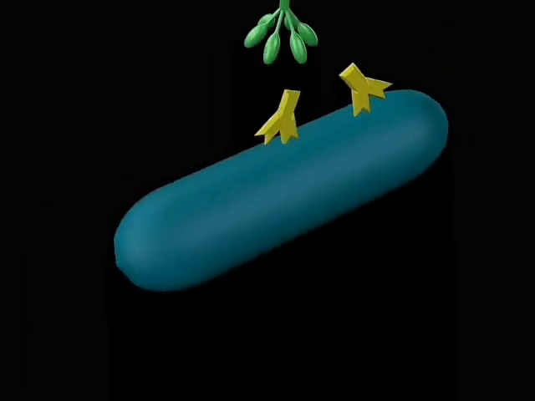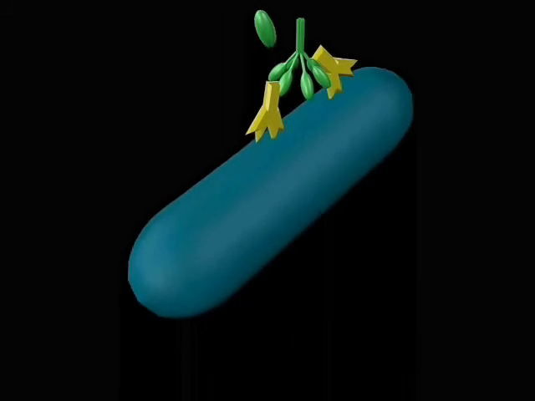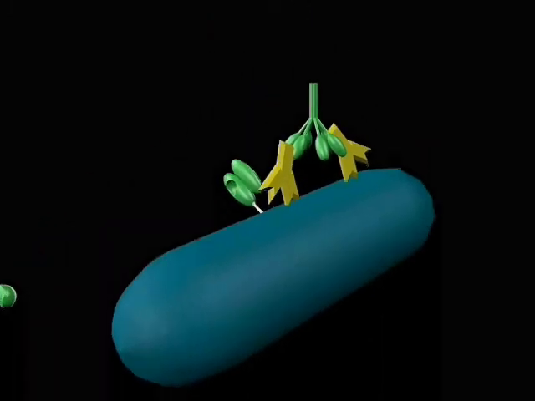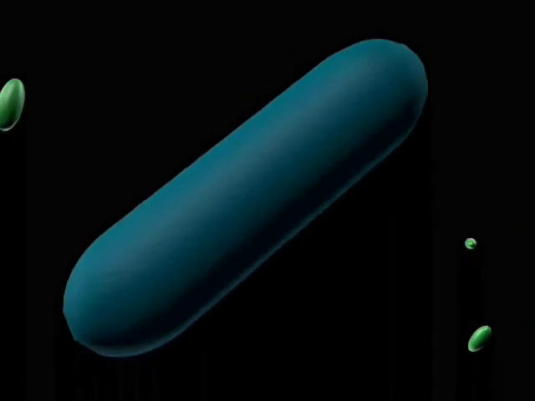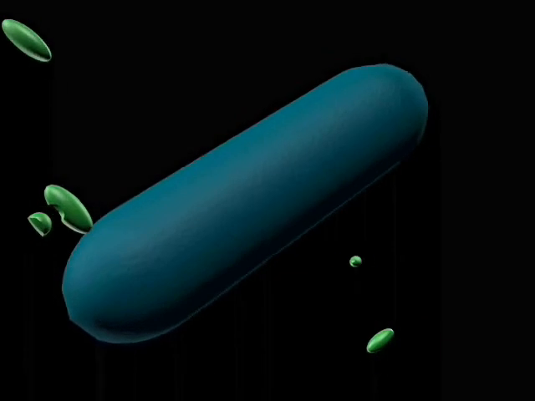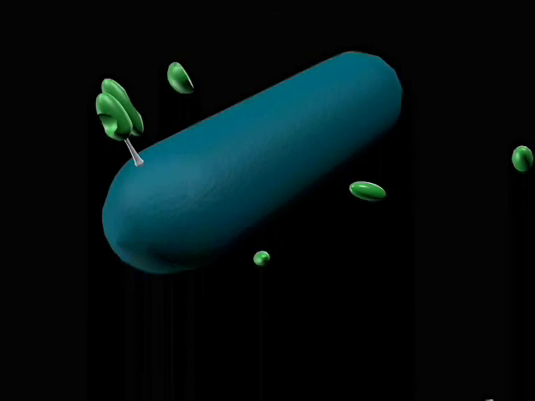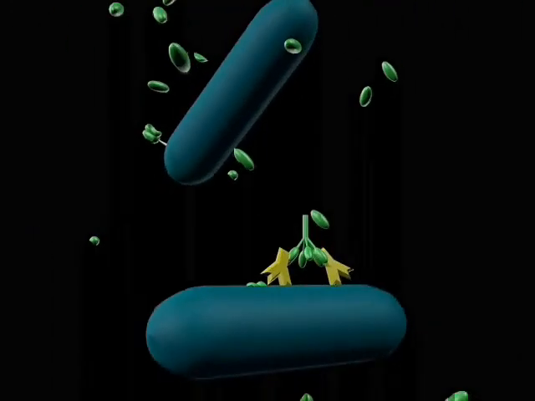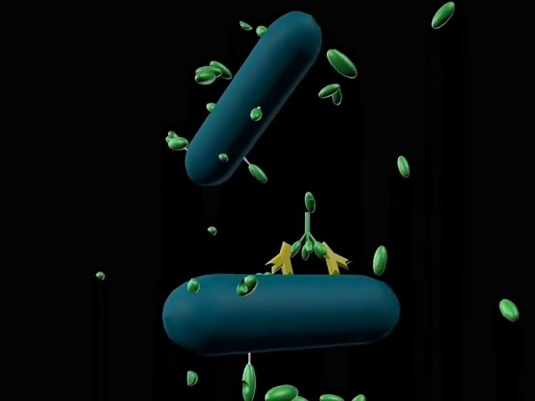The classical pathway is triggered when antibody binds to the surface of a pathogen such as bacteria and activates C4 and C2. The alternative pathway is triggered by interactions of factors B, D, P, and C3b at the surface of the pathogen. Both classical and alternative pathways generate a C3 convertase, which splits C3 into two fragments, C3a and C3b.